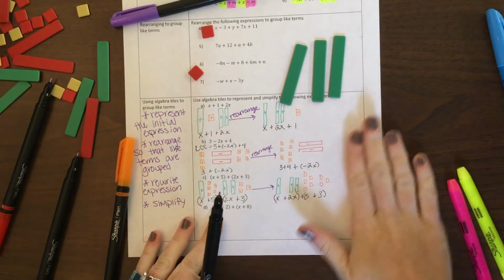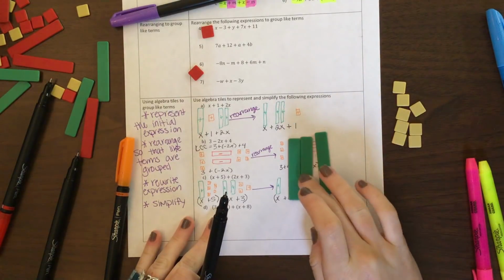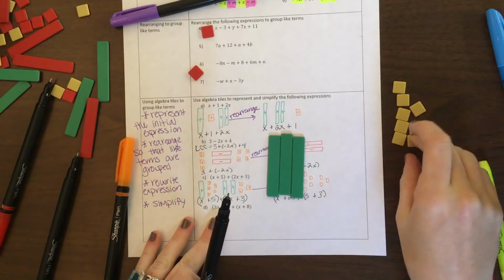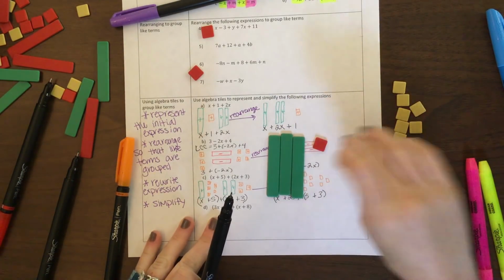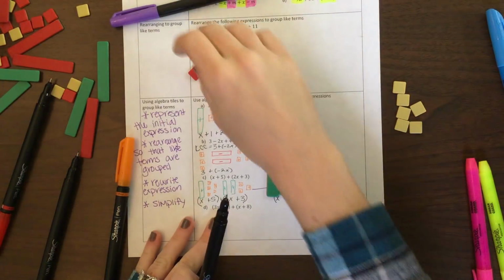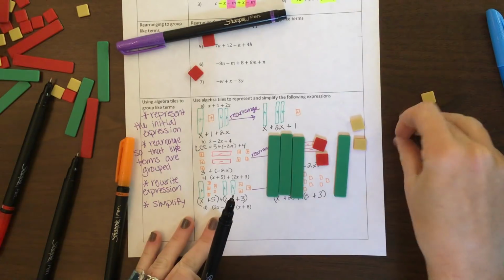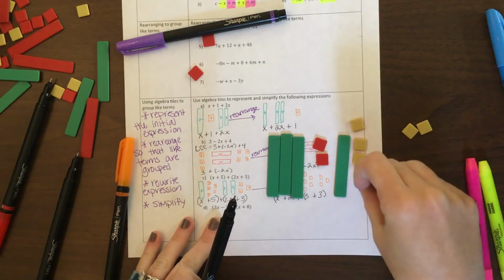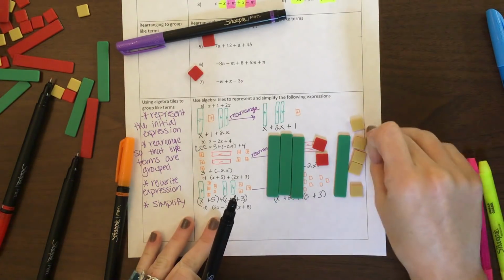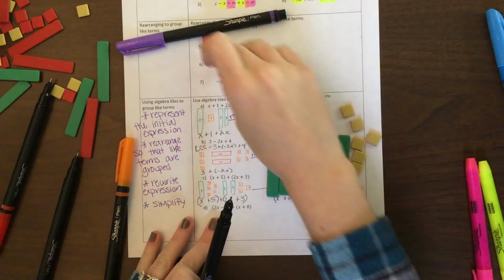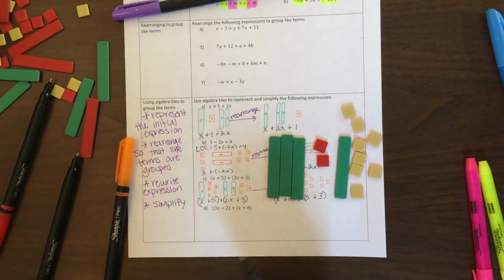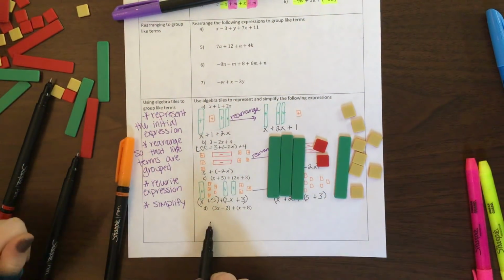So down here, I have 3x minus 2, so I have 2 red ones, plus x plus 8. 1, 2, 3, 4, 5, 6, 7, 8. I'm just going to draw what that looks like down here.